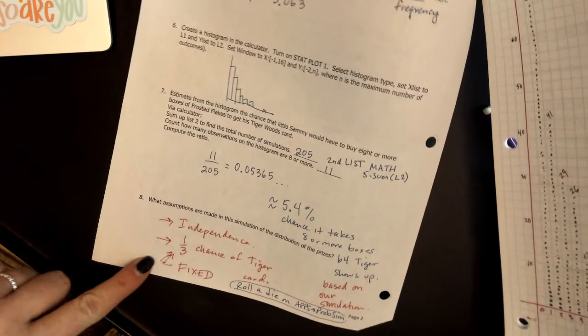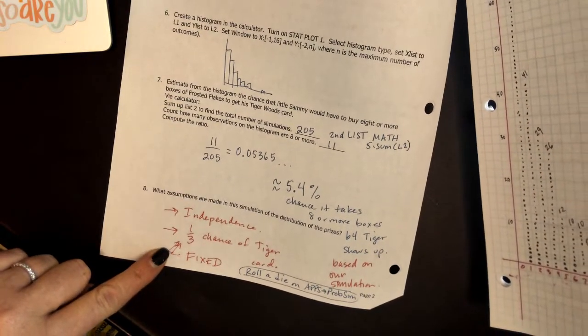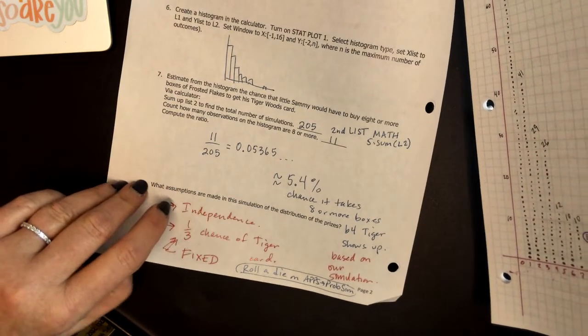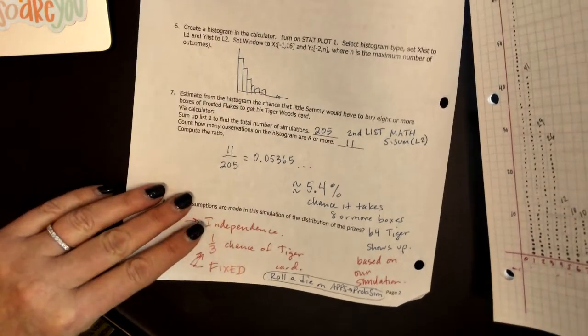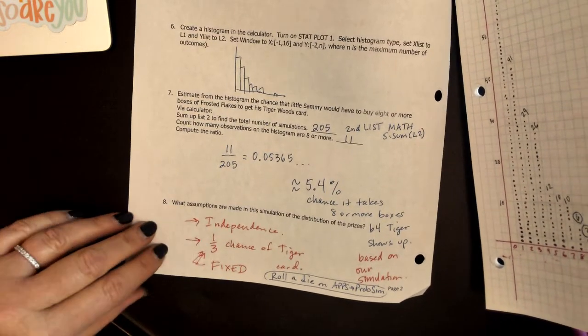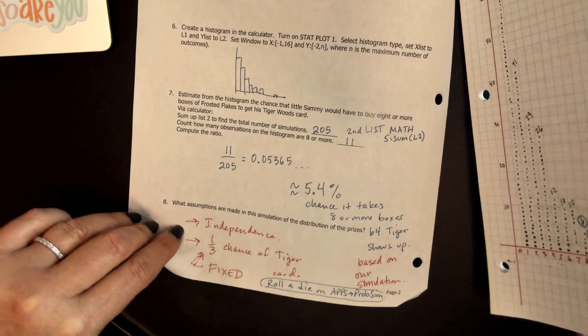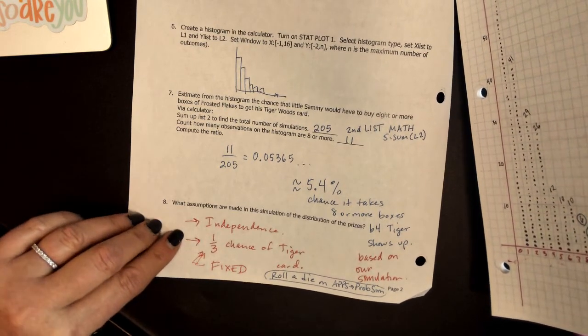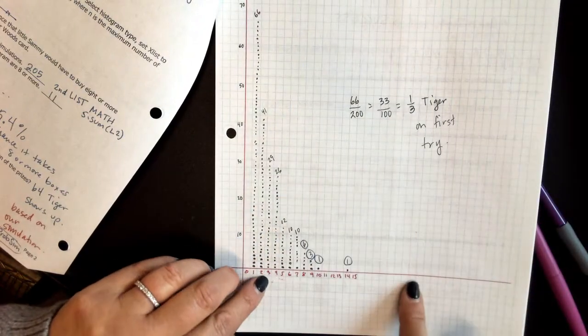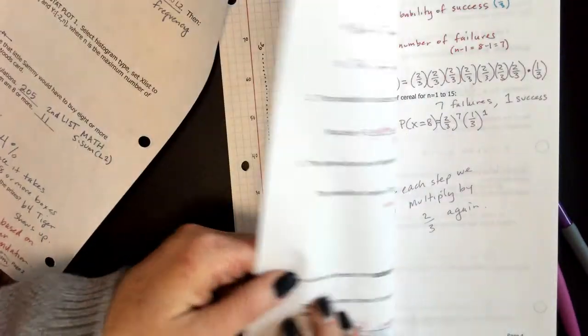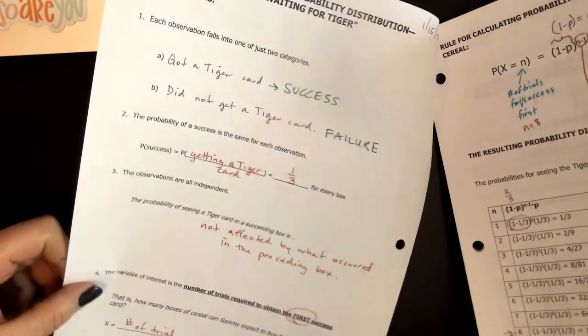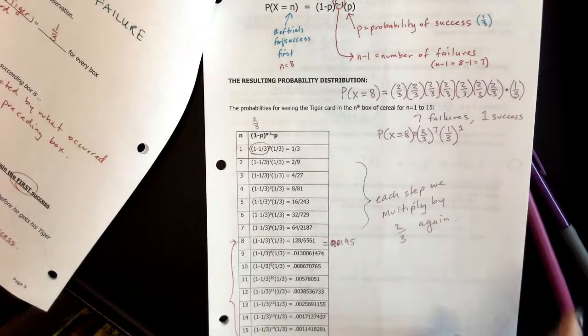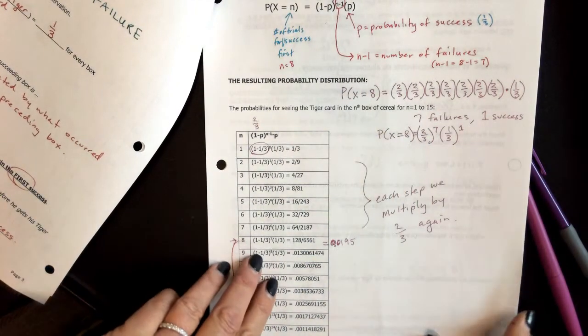Okay, skewed right has to be independent, a fixed number of outcomes. We use the acronym BINS: binary, independent, the number of successes, and that you get a success on the first one. They're typically skewed right, and you have a success or a failure, and then we did all this fun calculator stuff the next day.